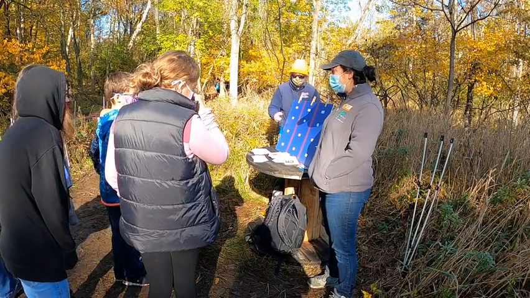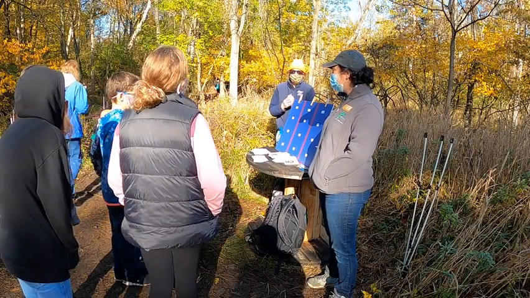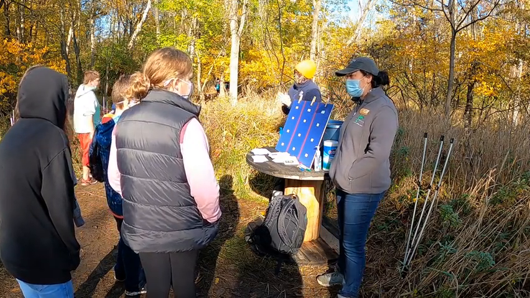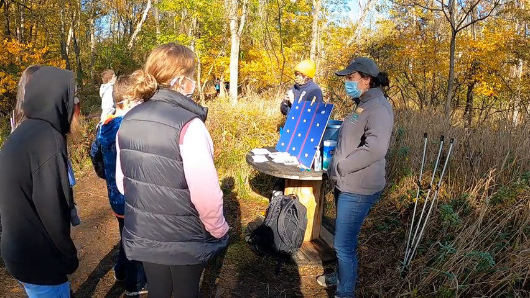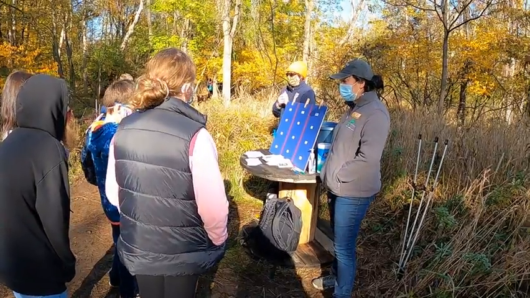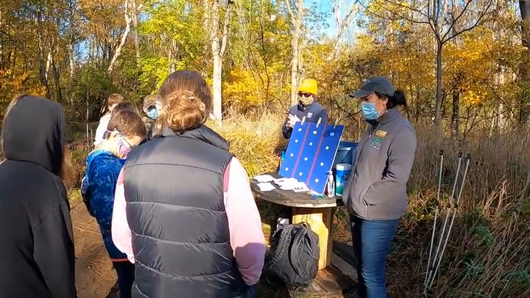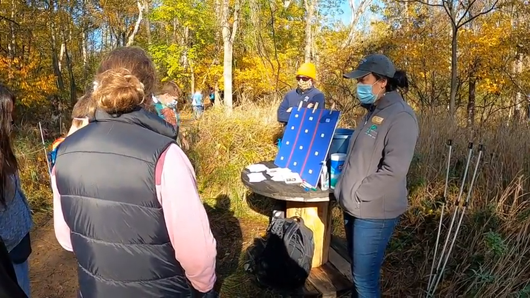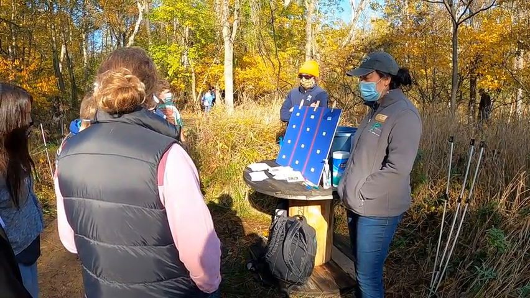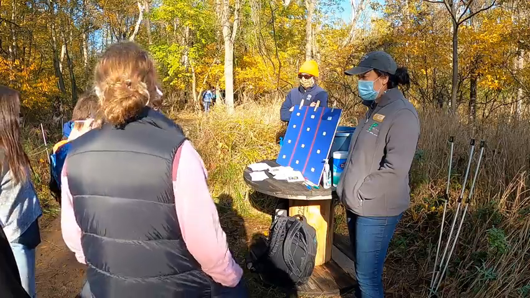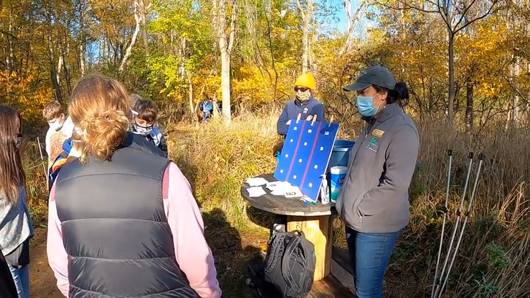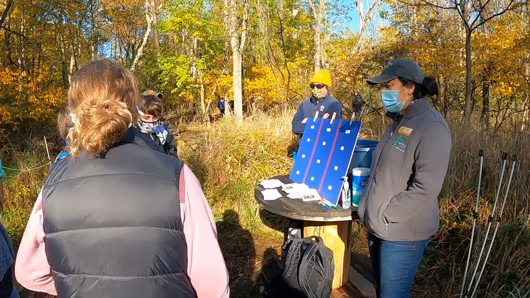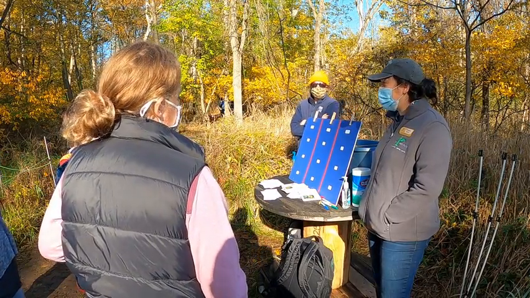We saw some mud, some clay, sand, and the different components of the soil. What did you guys find for your pH of the soil today? Let me check. For the pH, it's mostly been around 7, 6.5. So is that a neutral pH? Yes. Is that good?